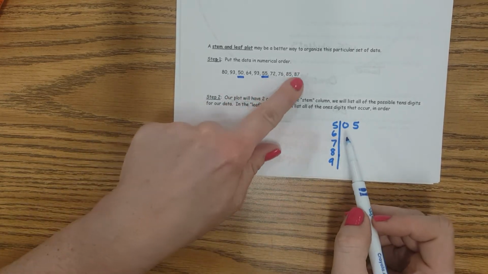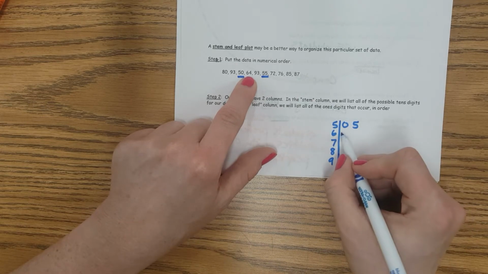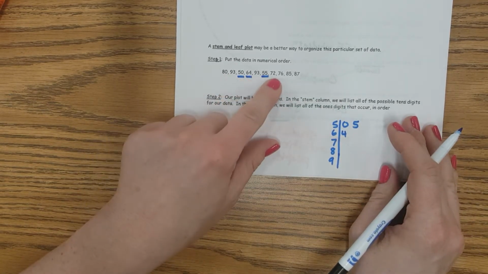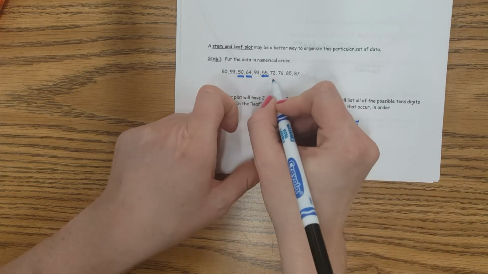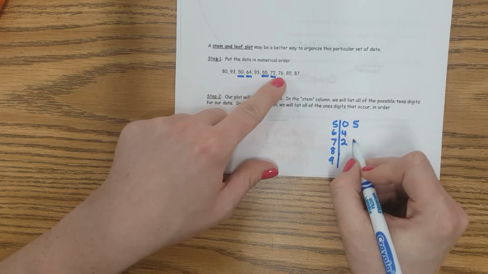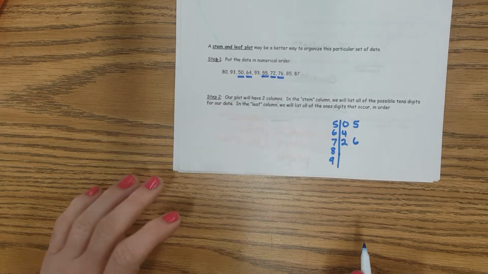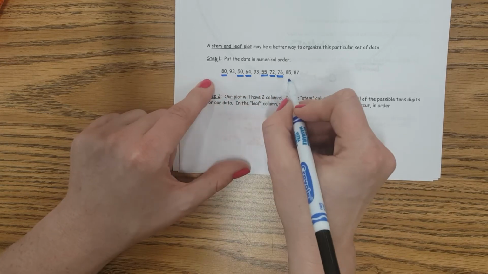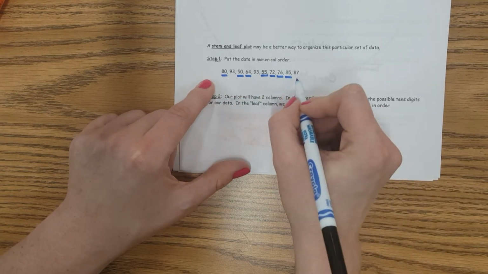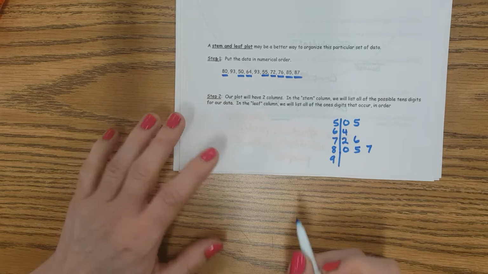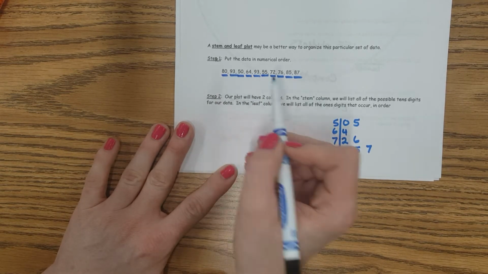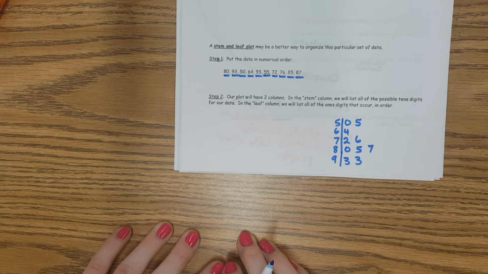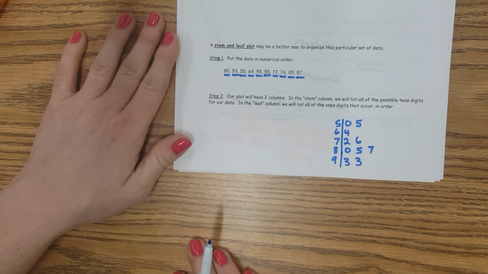And then in my 60s, I don't have anything except for a 64. And then in my 70s, the lowest number is 72, then 76. And then in the 80s, I have an 80, an 85, and an 87. And in the 90s, I have 2 93s. So that's our stem and leaf plot that matches this.